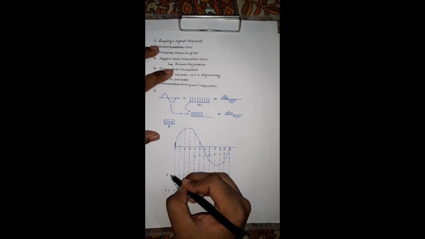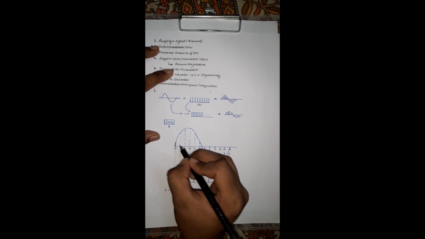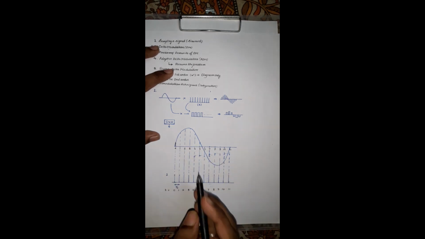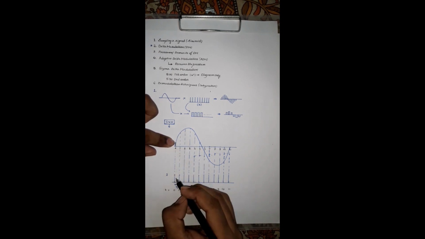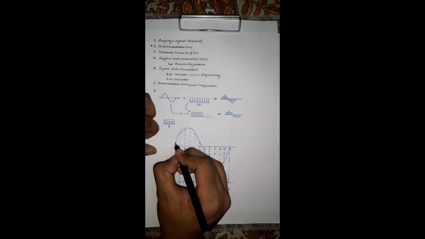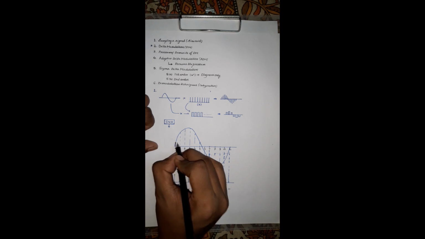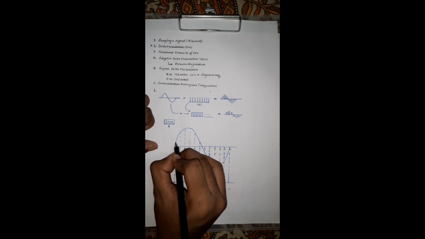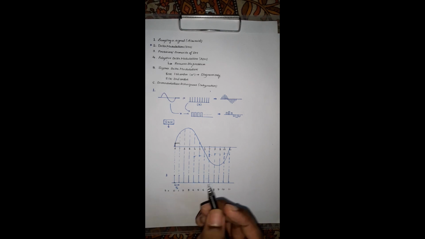As the amplitude of this sample is 1, at t equal to 0 the value of the sinusoidal signal has been multiplied with this impulse train, that is the first impulse, and it has denoted the magnitude of the sinusoidal here. As the name suggests, sample and hold, after the first sampling it will hold the value it has sampled. Up to what time will it hold this value? Up to the next sample.